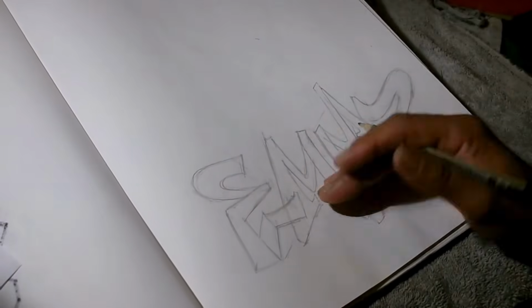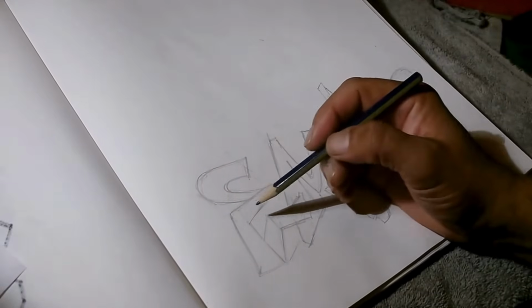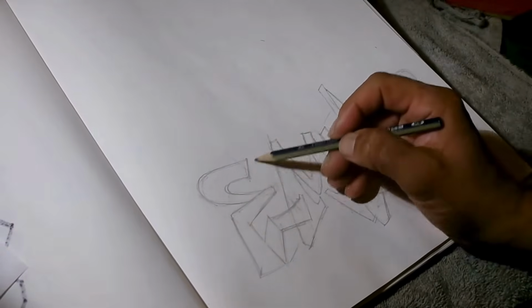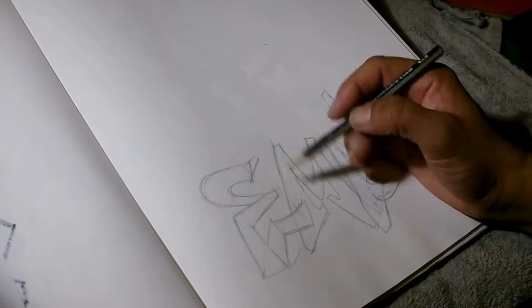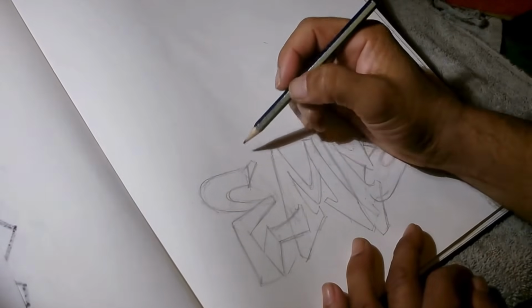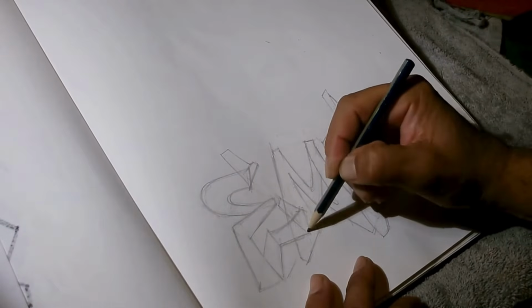Stage 2, extensions and connections. In this stage, I start adding arrows, extensions, and bits and pieces to the letters. Notice how I add extensions near the letters E and A. This helps the name balance.